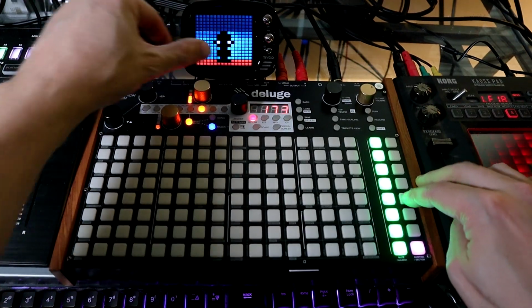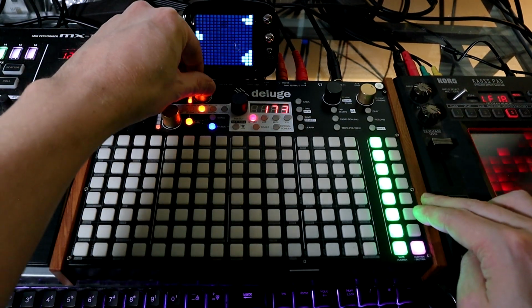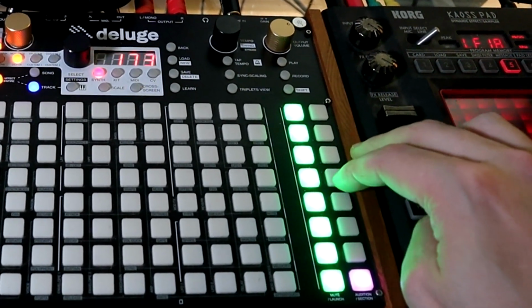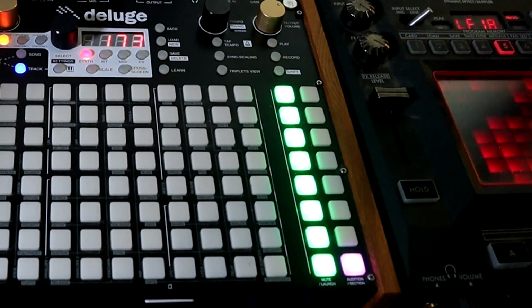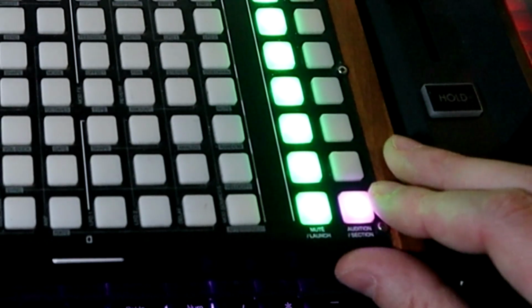Maybe slower. Maybe even slower than that. Let's turn this all the way down, and now it's not going to have any modulation.